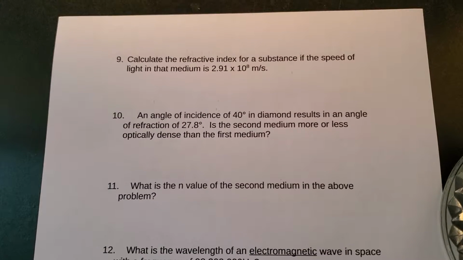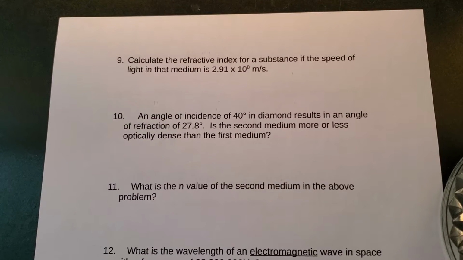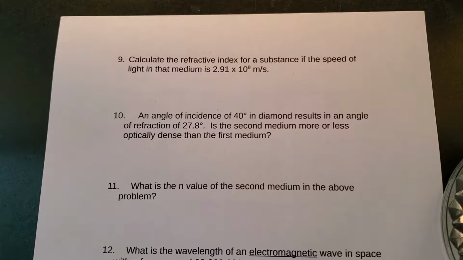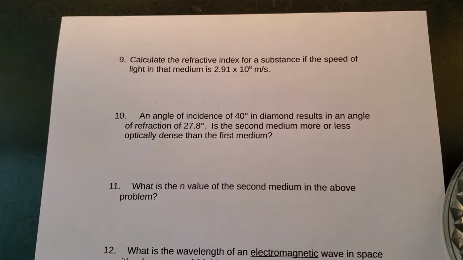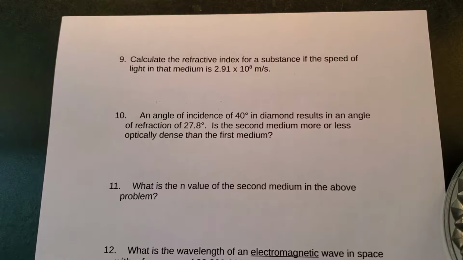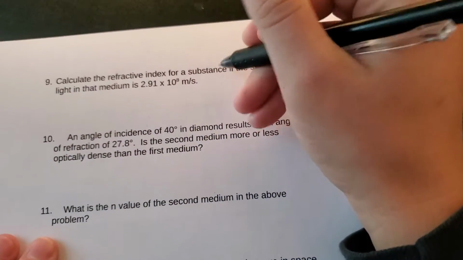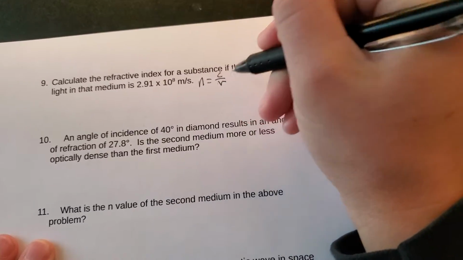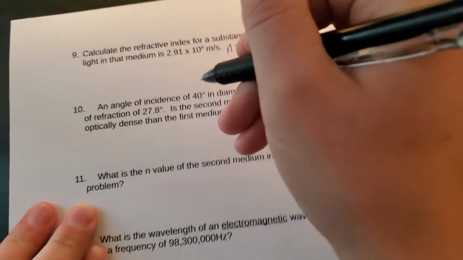All right, so let's calculate the refractive index for a substance if the speed of light in that medium is 2.91 times 10 to the 8th meters per second. We'll set up a nice easy equation. Remember this one right here. The refractive index is equal to the speed of light in the vacuum divided by the speed of light in the medium.